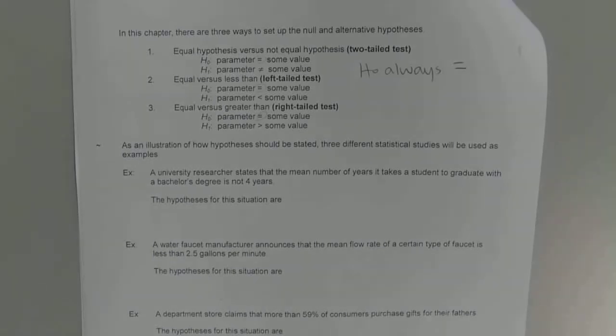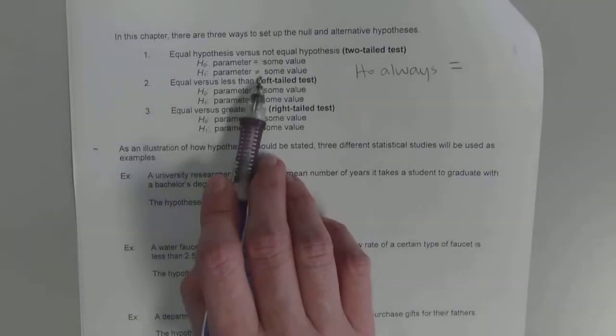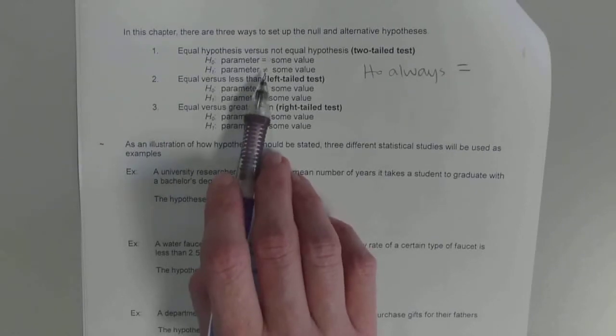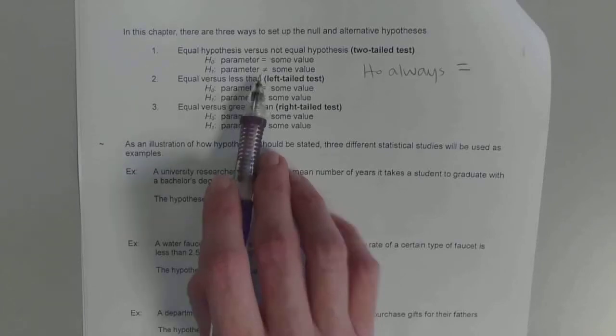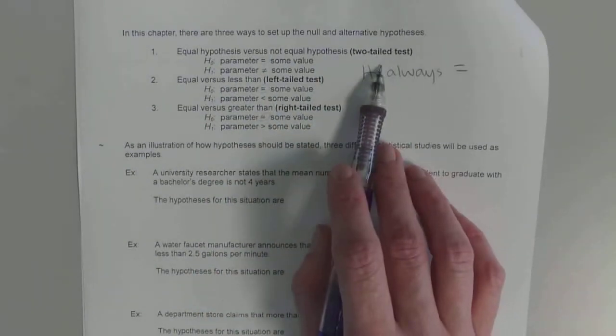Because that is the claim. I work out an hour a day. I drink 100 ounces a day. Equal, equal, equal. How you can disprove that, how you can call BS on me, is in 3 ways. You can say, well, actually, I just don't think you work out 60 minutes at all. You don't say whether I work out more or less, you just say I don't work out that amount. So that's called a not equals test, and it's called two-tail.